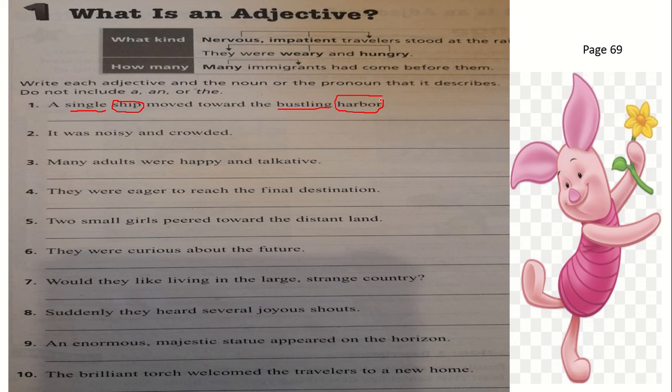It was noisy and crowded. Right here, the adjectives are noisy and crowded, and they are describing it. Here, the antecedent is the harbor. It was replaced with the pronoun it.